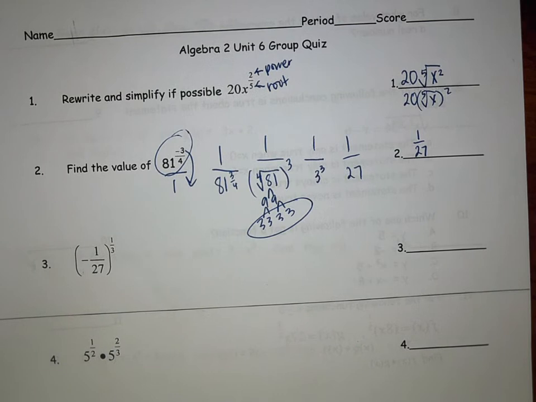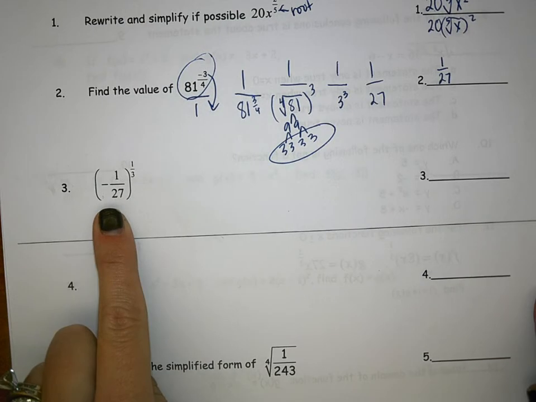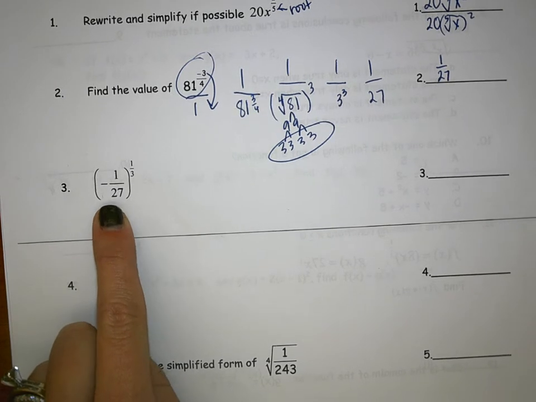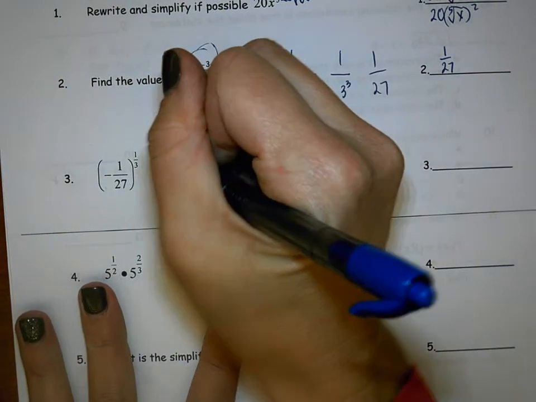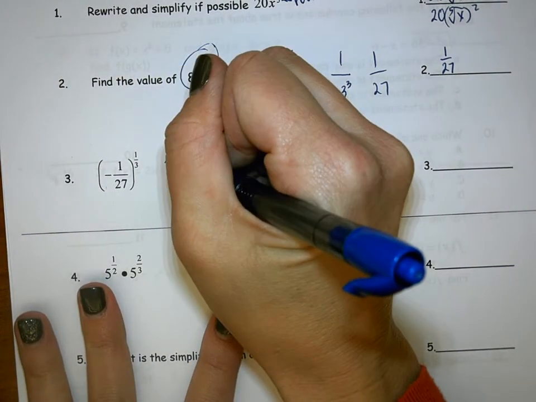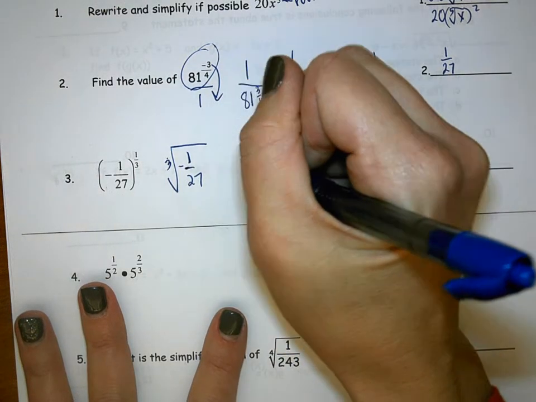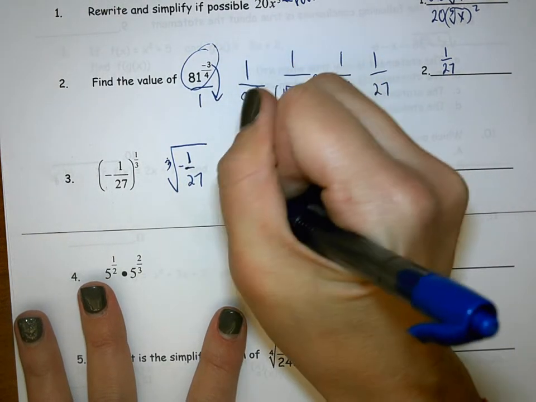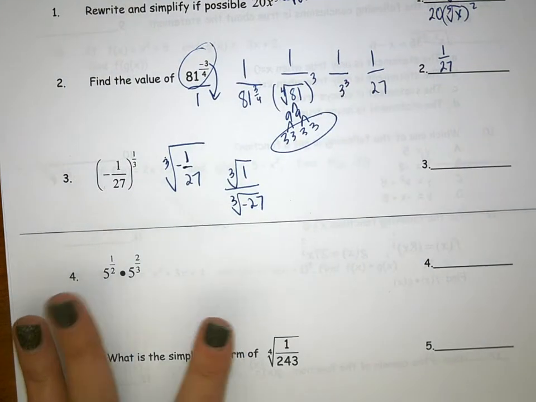Okay, questions on 2. Okay, is it okay to have a negative number? Yes, we just can't have a negative exponent. Good. So when you have a 1/3 power, that means that you are taking the cubed root of negative 1 over 27, which is really the same thing as the cubed root of 1 over the cubed root of negative 27. And the negative could go either place.